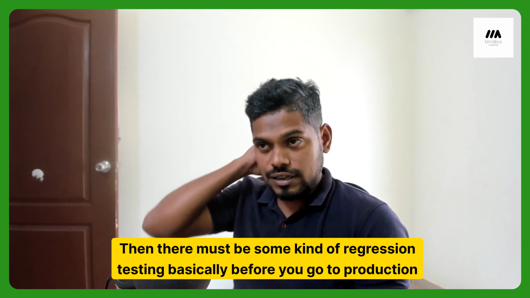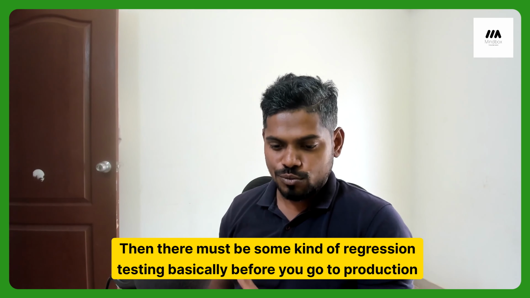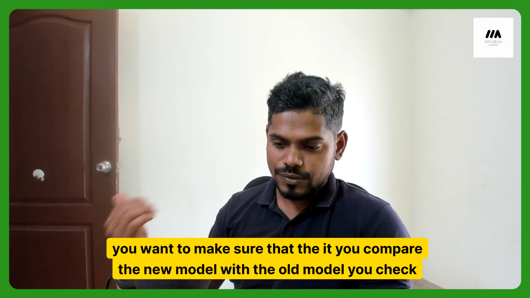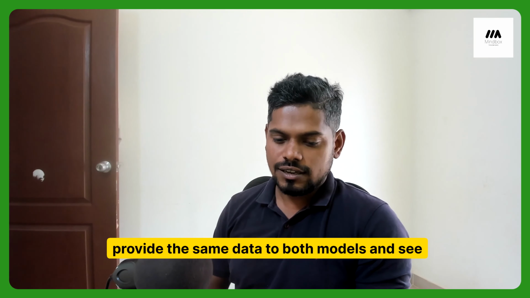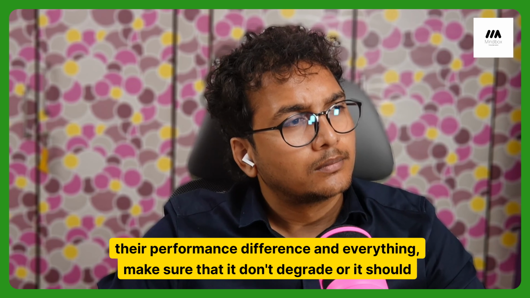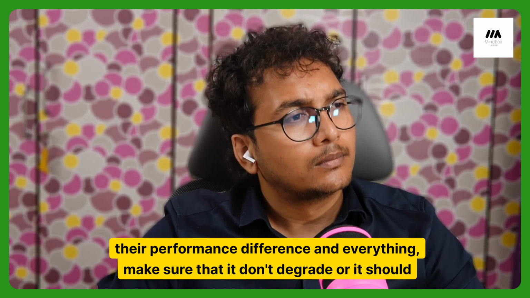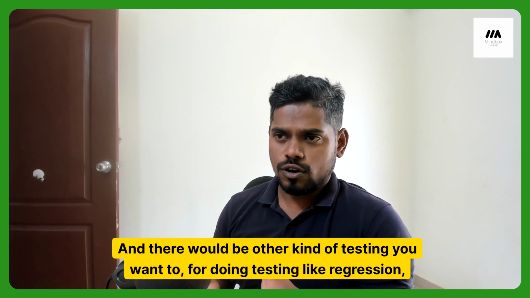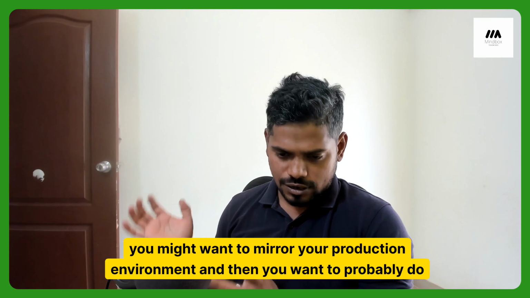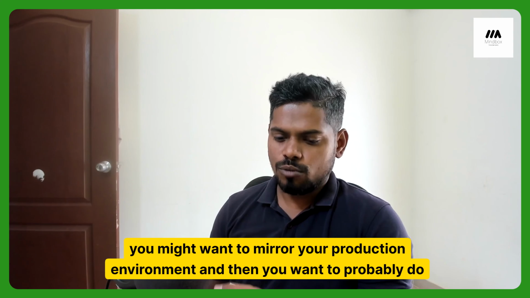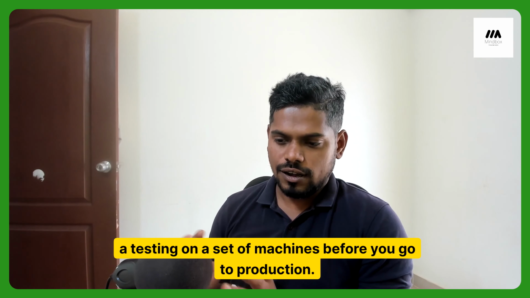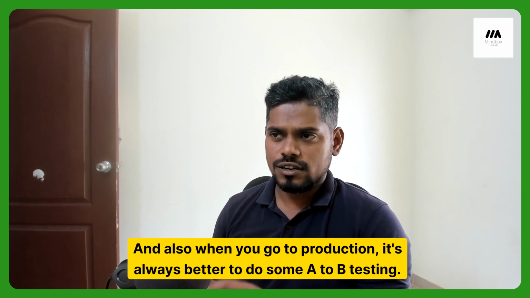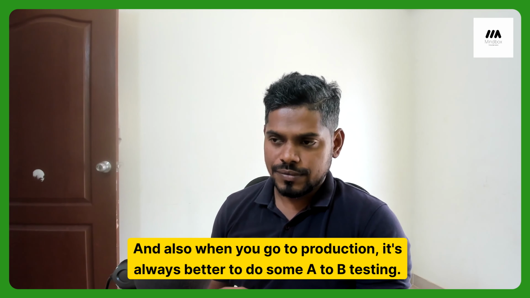Then there must be some regression testing. Before you go to production, you compare the new model with the old model. You provide the same data to both models and see the performance difference. Make sure it doesn't degrade; it should only improve. For regression testing, you might want to mirror your production environment and test on a set of machines before you go to production. And when you go to production, it's always better to do some A/B testing.